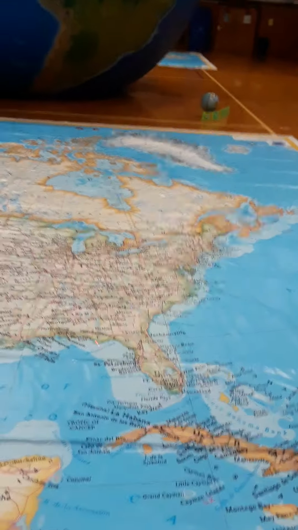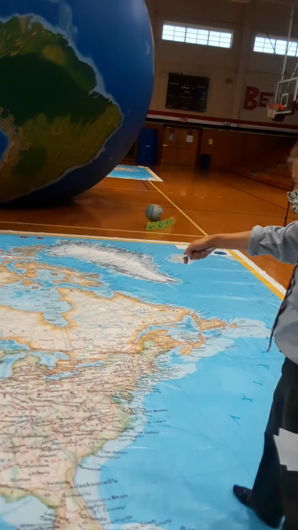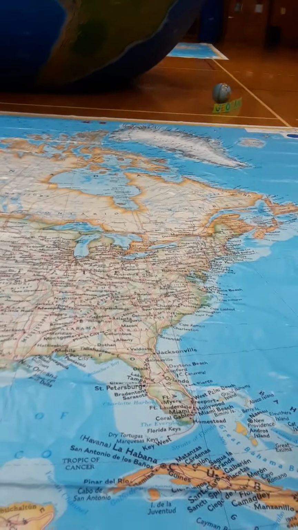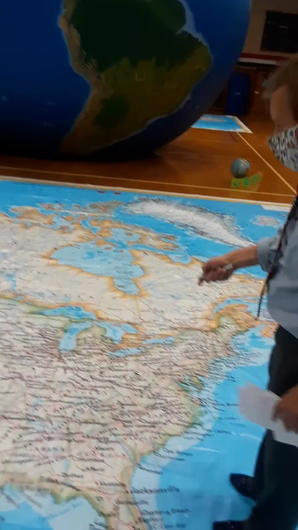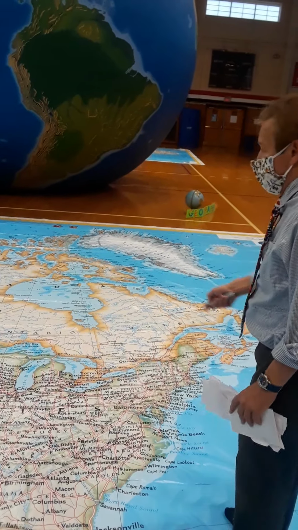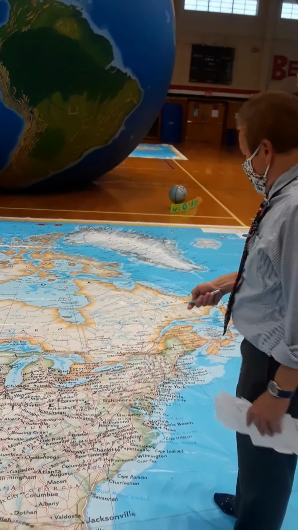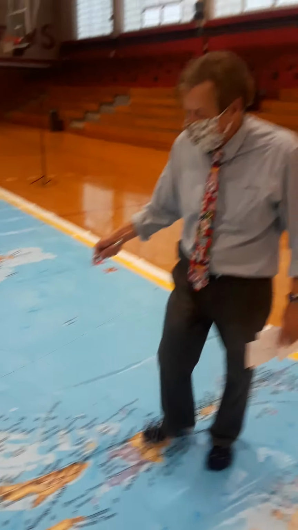This is the North America map. It shows the detail of Canada and the United States. They are great teaching tools. It allows students to walk on this and to see the connections on the interstate highway system, for example, the river systems, and try to get a better understanding of our country in all of its variety.